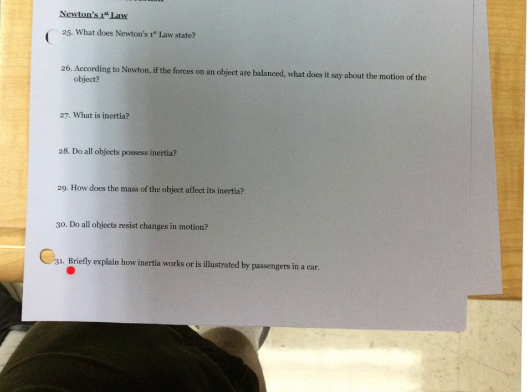All right, for this question here, briefly explain how inertia works or is illustrated by passengers in a car. Here, if a car is traveling down a road at 50 miles an hour, that also means that the people that are in the car are moving at that exact same speed. So they're moving at 50 miles an hour also. Now, if the car stops, the people are going to continue to move at that speed of 50 miles an hour. So that was like that physics of car crashes video that we watched.